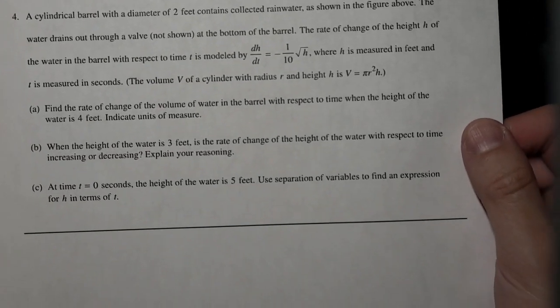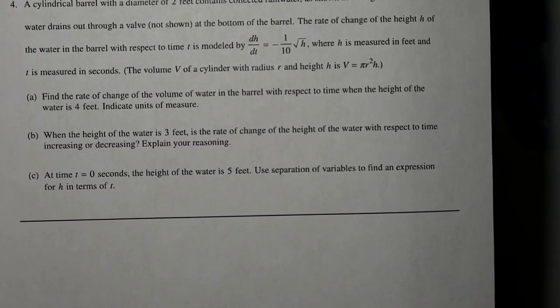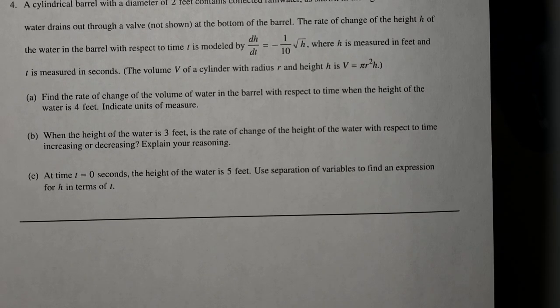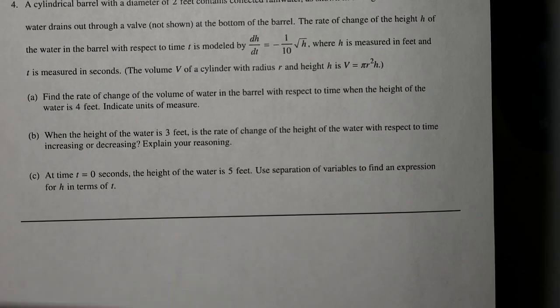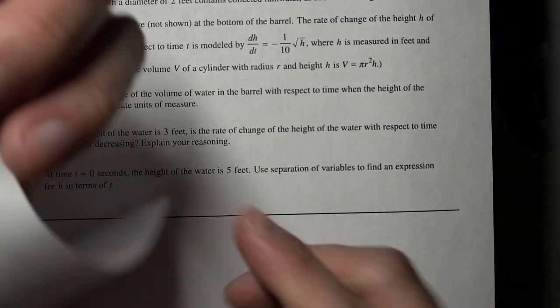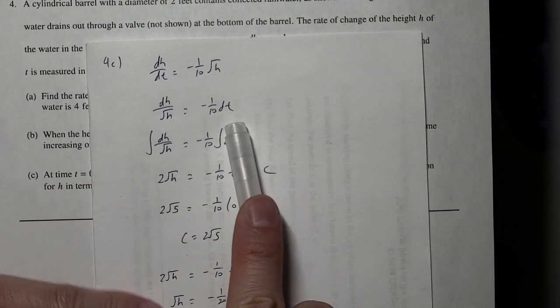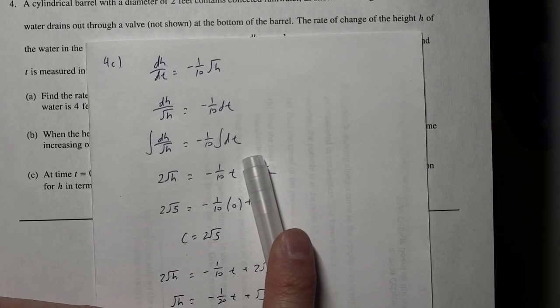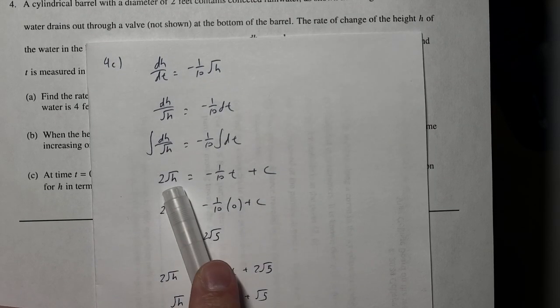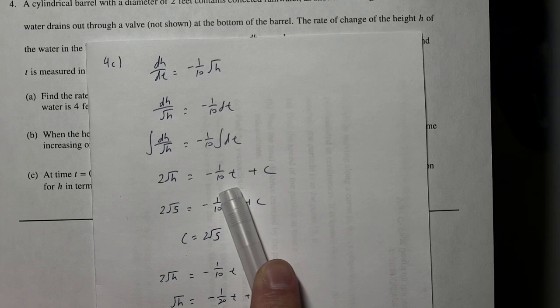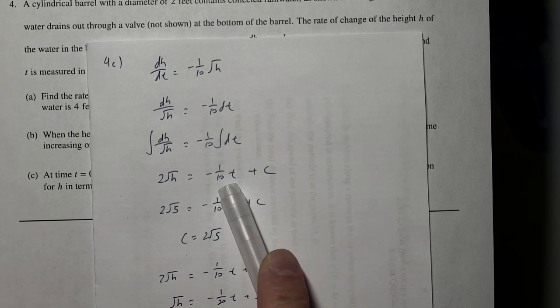And then part C, at time t equals 0 seconds, the height of the water is 5 feet. Use separation of variables to find an expression for h in terms of t. So this is just solving the differential equation. That's over here. Move all the terms with h on one side, all the terms with t on the other side. Integrate both sides. Over here is just power rule, and over here is also power rule. Here, you can start solving for h.